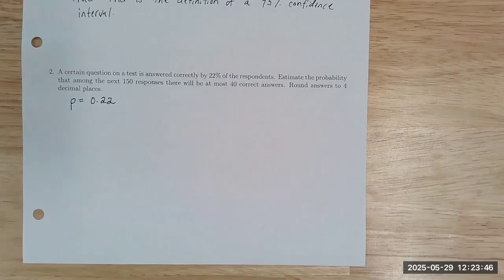Here, it says that on a test, this particular question is only answered correctly by about 22% of the respondents. The only options are it was answered correctly or it was answered incorrectly. 2 things could happen. Makes me think, we're in the land of binomial things.